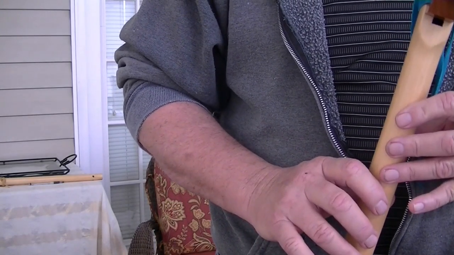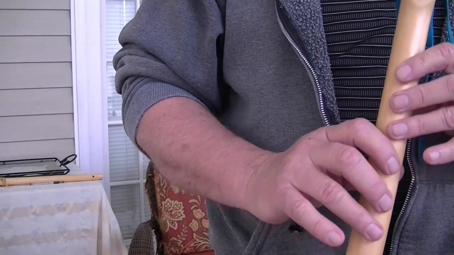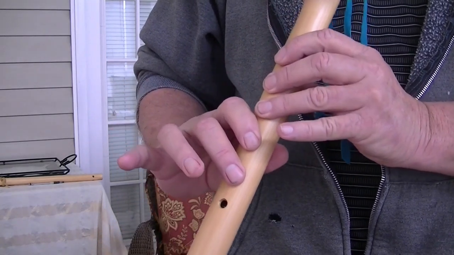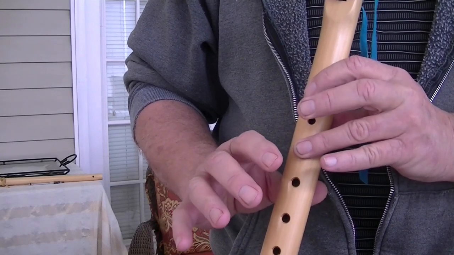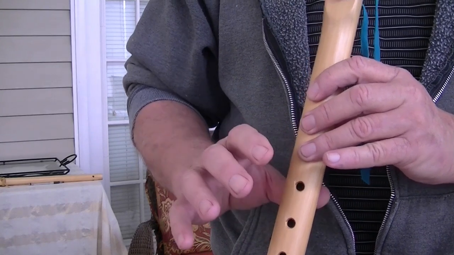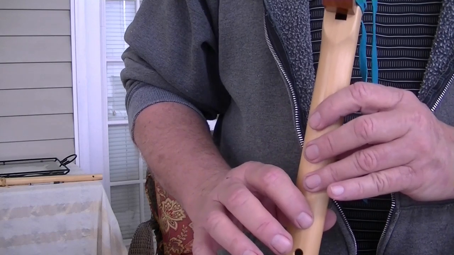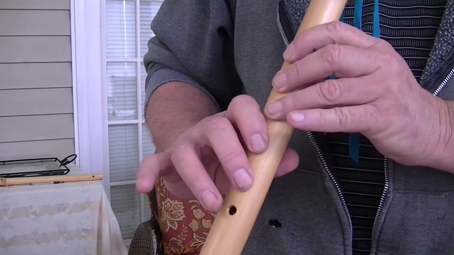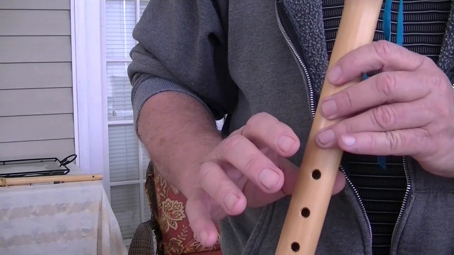That's the song, except for when you start the second verse. It starts off not with a half hole, but just there. Then we get to the part that's slightly different. The very last note goes. And that's the only difference.